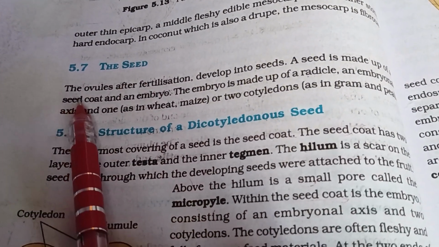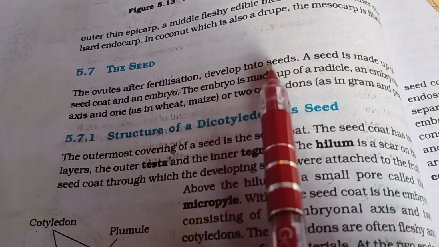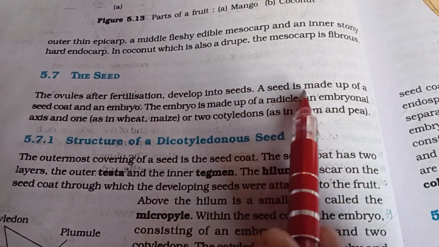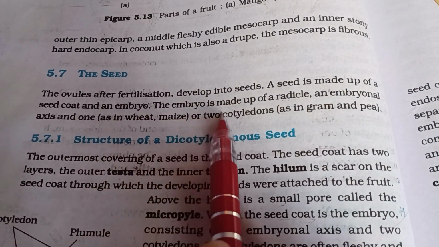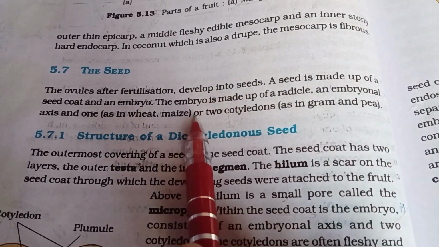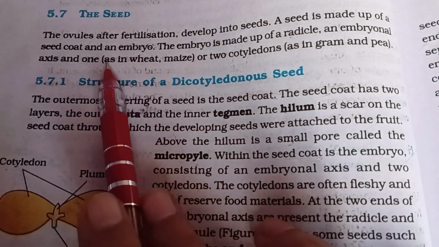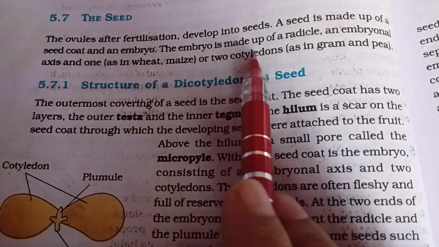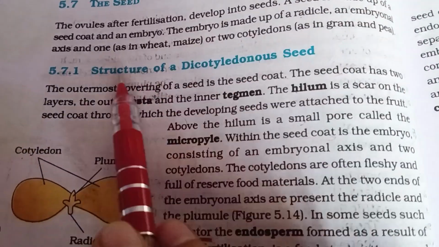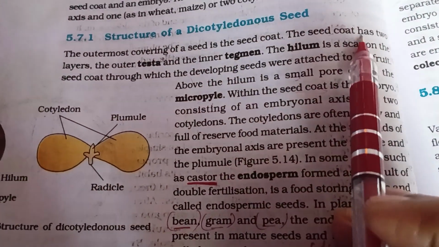The seed. The ovules after fertilization develop into seeds. A seed is made up of a seed coat and an embryo. The embryo is made up of a radicle and an embryonal axis, with one cotyledon as in wheat and maize, or two cotyledons as in gram and pea. So, the structure of a dicotyledonous seed.